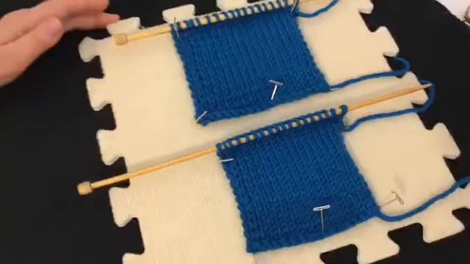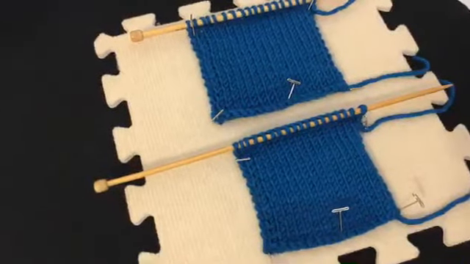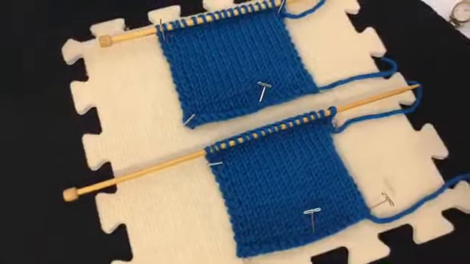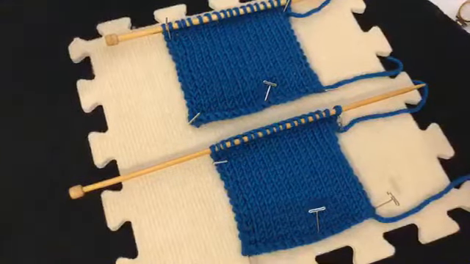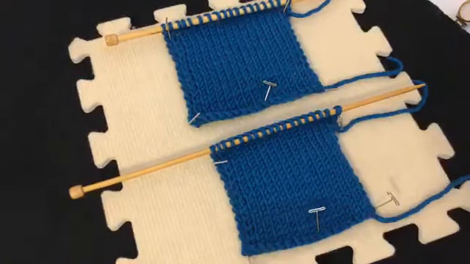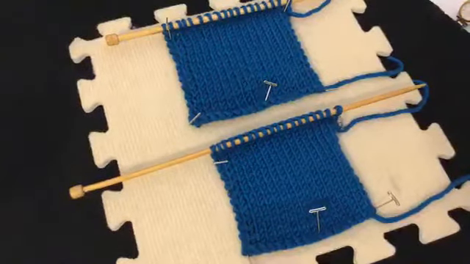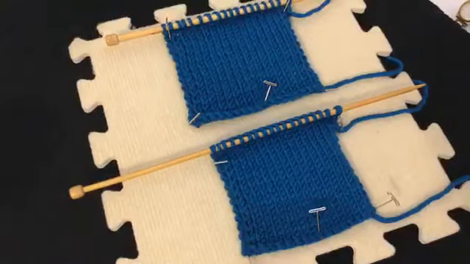Some people knit looser and tighter, and it's just one of those inherent things. You knit in a way that you knit. Now you can alter that by going up or down a needle size to get the correct tension.